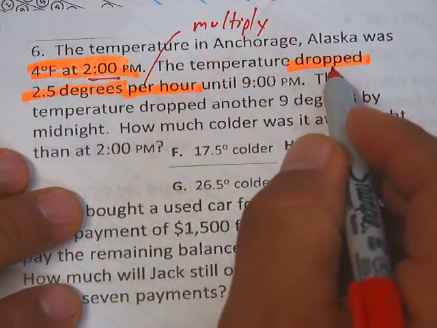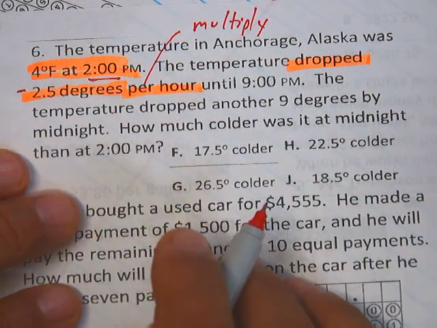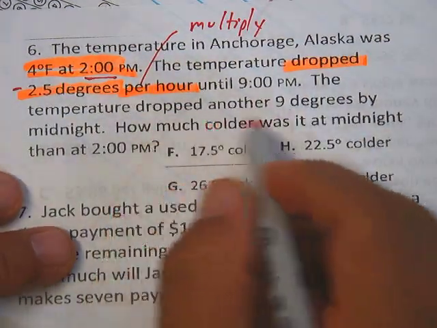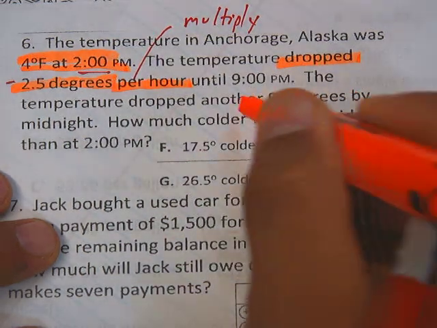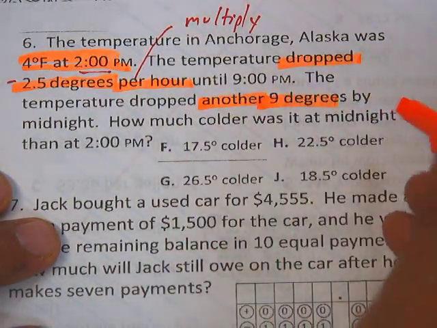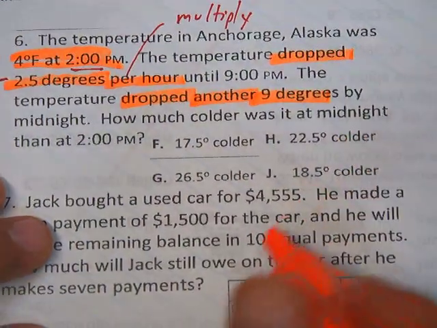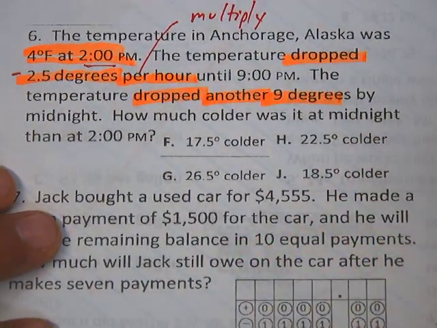Okay, multiply. It could be that. Okay, until 9. Okay, so think there. The temperature dropped 2.5 degrees per hour. And drop means negative, so this is a negative 2.5. The temperature dropped another 9 degrees by midnight.